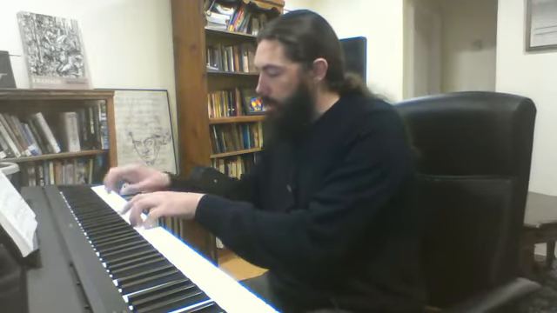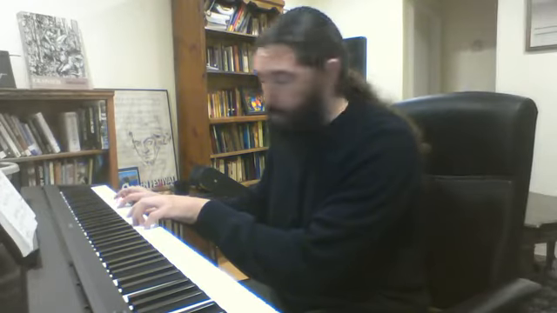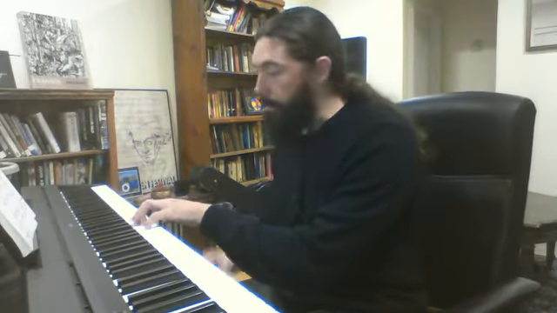In the example here on slide 22, what do we have? Our root, third, then I'll play another root up here. So now I have two roots, and then a fifth, and then a third up here, right? So I have root, third, root, fifth, and then a third up here.